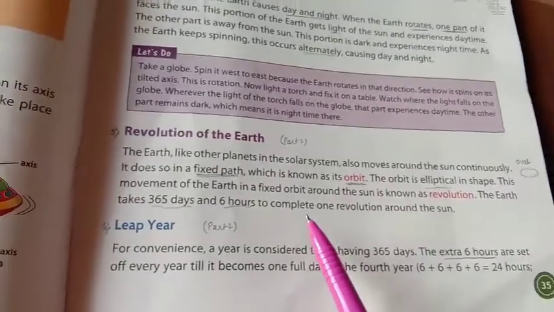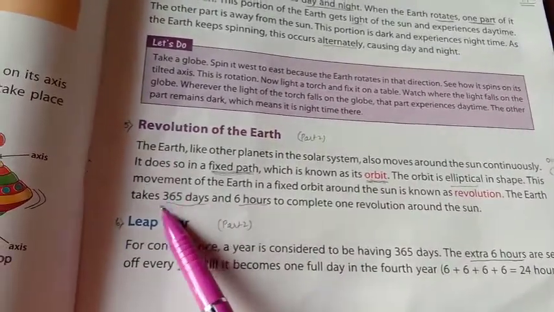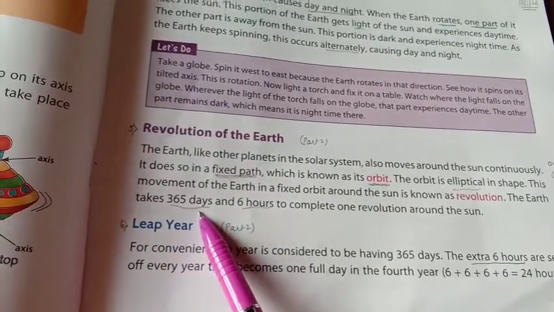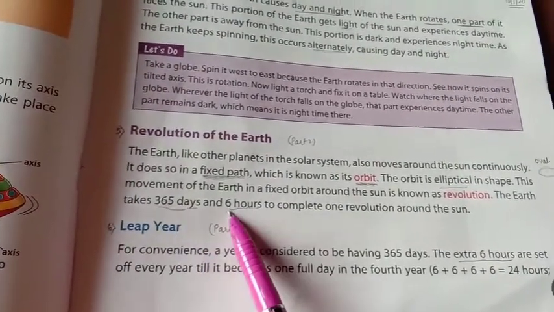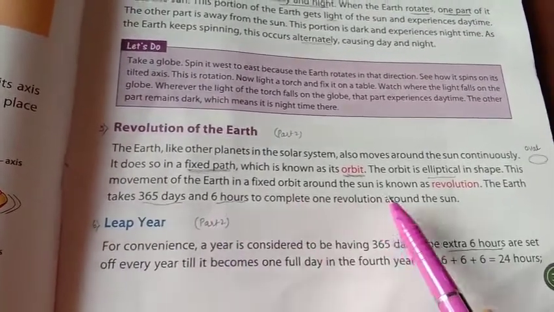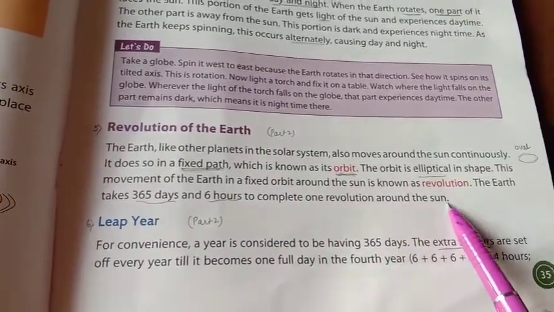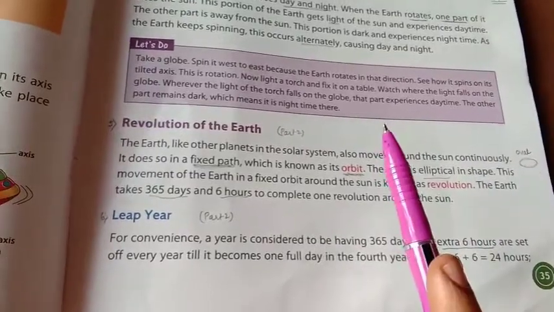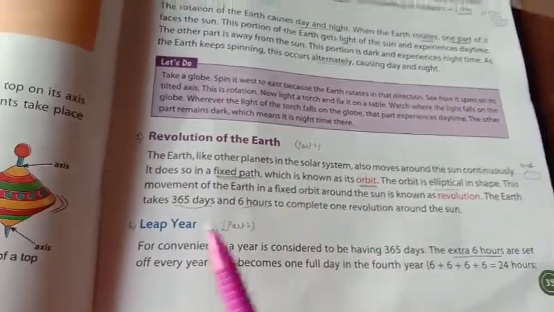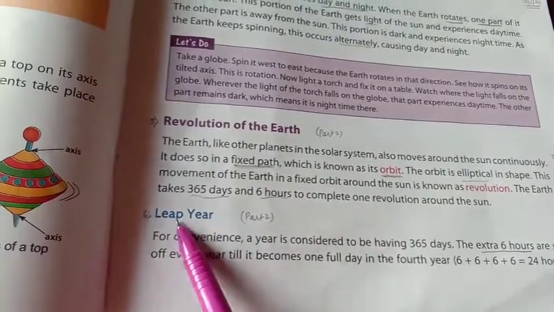So you can see that it is a time period of 1 year: 365 days means 1 year, plus this additional 6 hours to go around the sun only once. Okay.